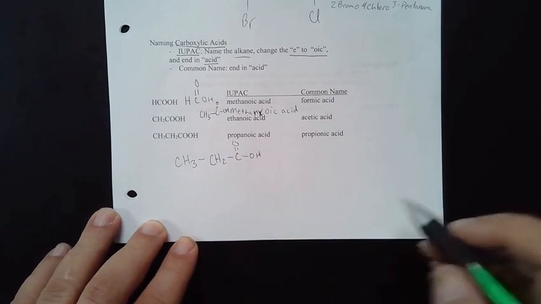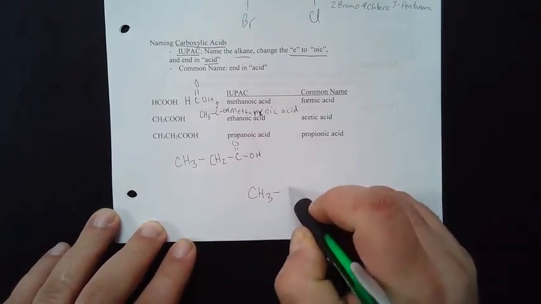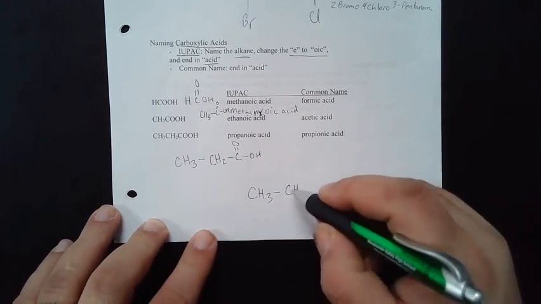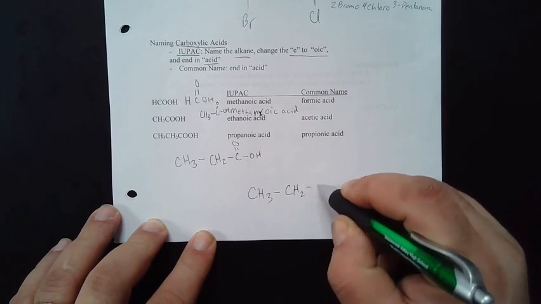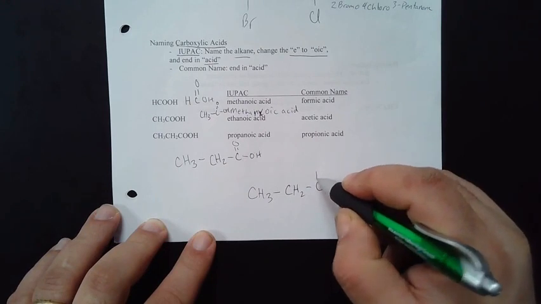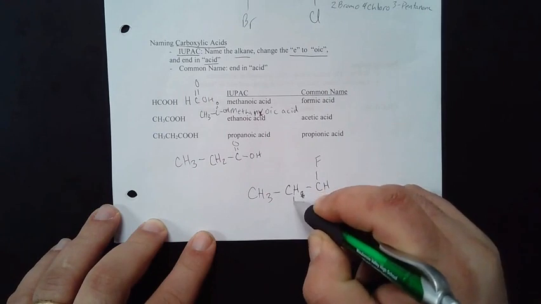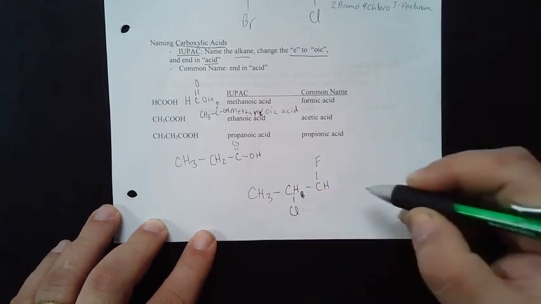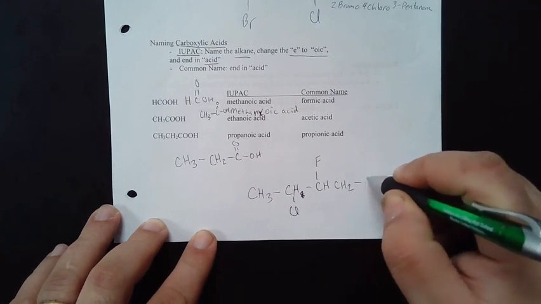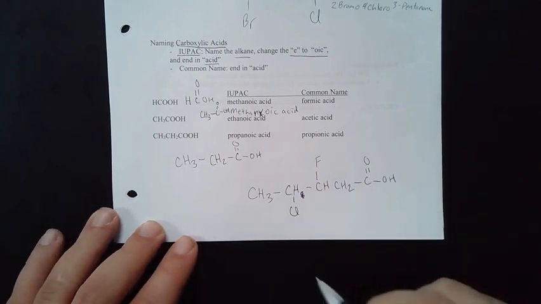So let's try this next one really fast. We're going to put a CH3 group with a CH on another CH group. Oh, that should not be a 2 there because we're going to have a fluorine on the third one and we're going to have a chlorine on the second one here. Okay, and then we're going to have a CH2 connected to the carbon with the double bonded oxygen and the hydroxide group on it.